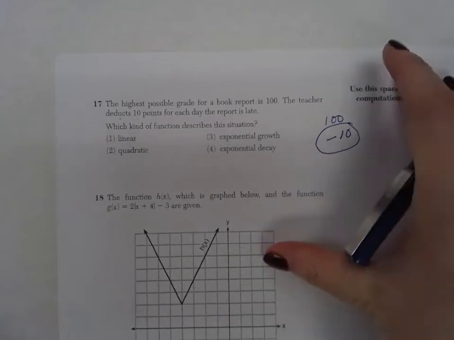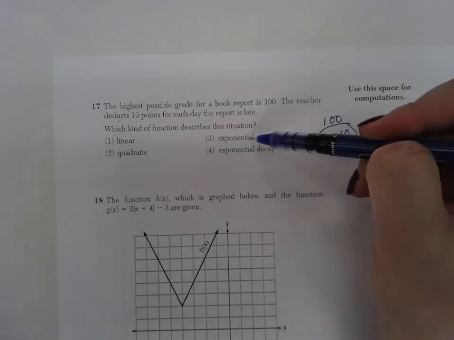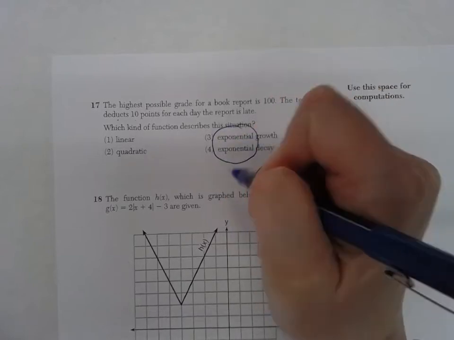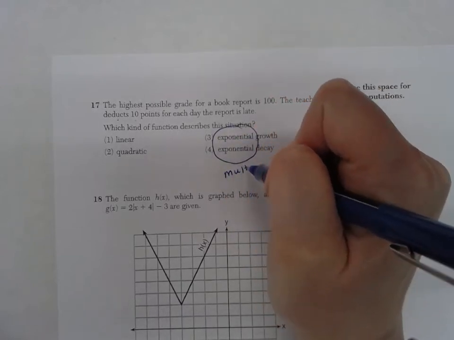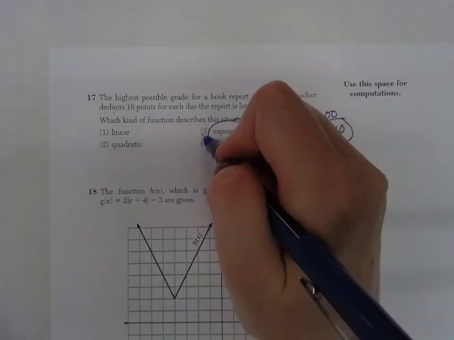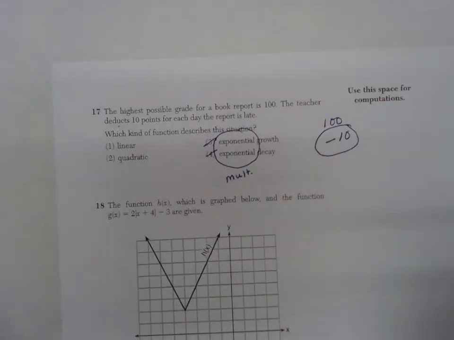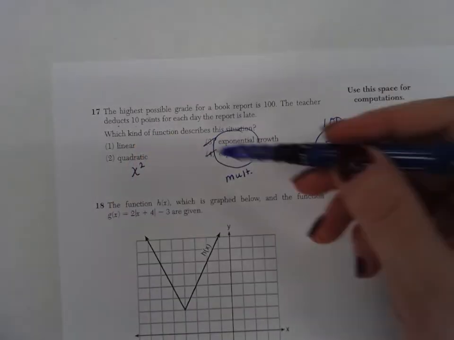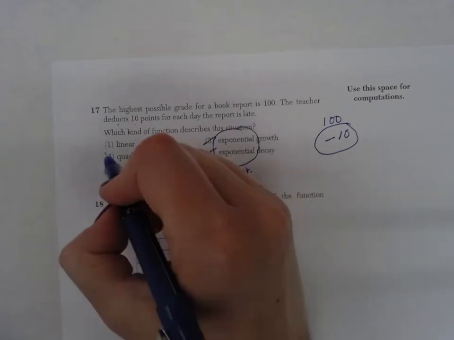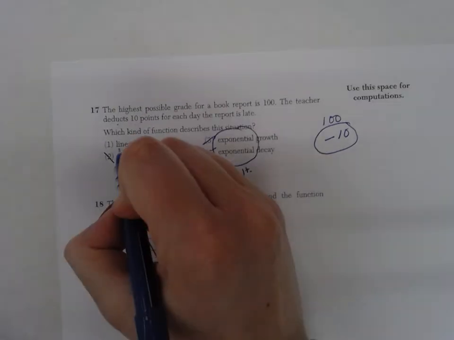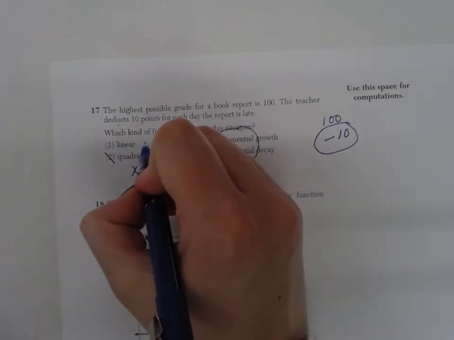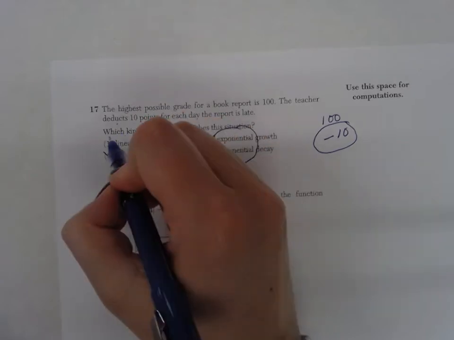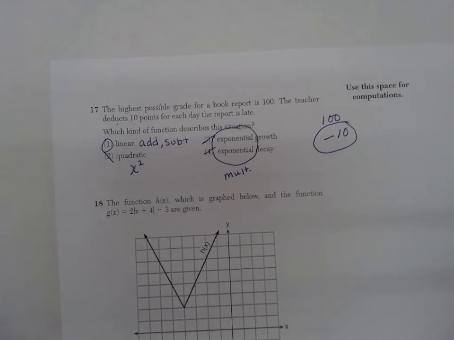Well, exponential means that you're multiplying. So exponential means you are multiplying each day. That's not us. Get rid of it. Quadratic means you have an x squared. Do we have anything getting squared here? No. Get rid of it. Linear is when you have something that you are adding or subtracting each time. That's us. So that's what you want there.